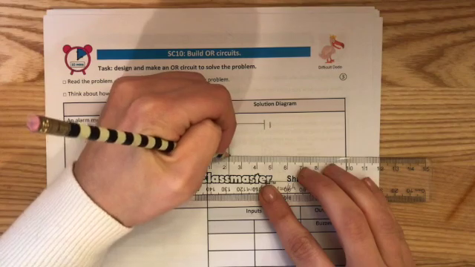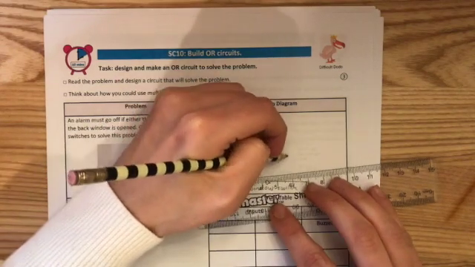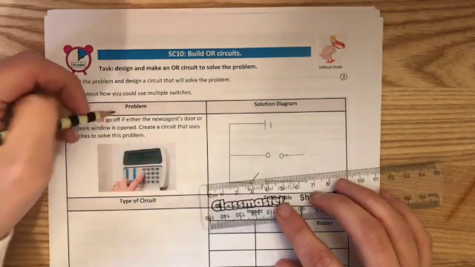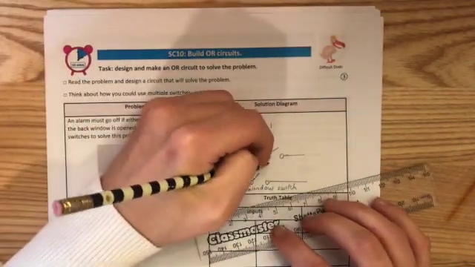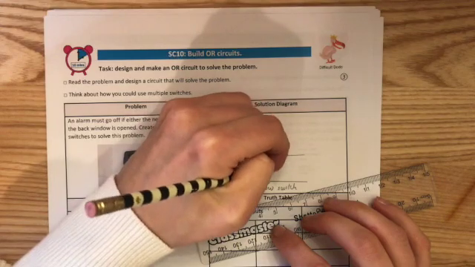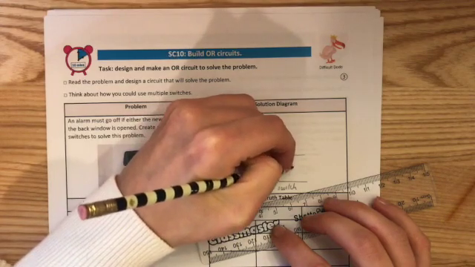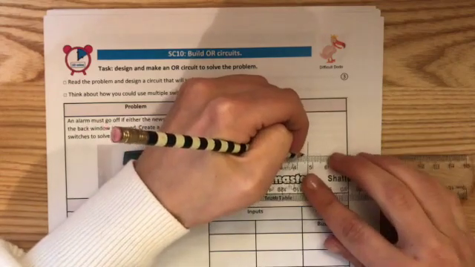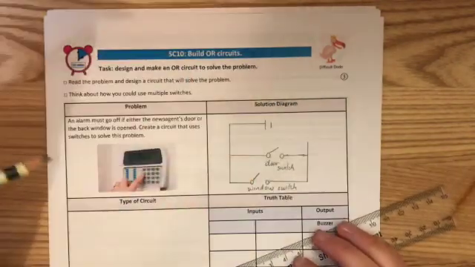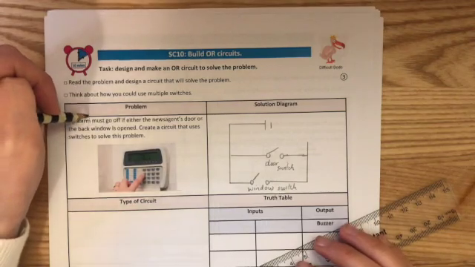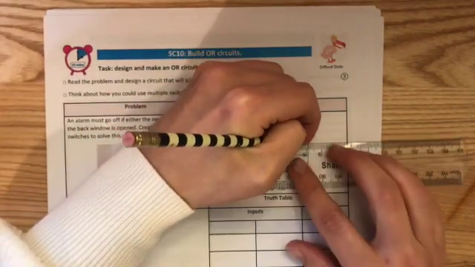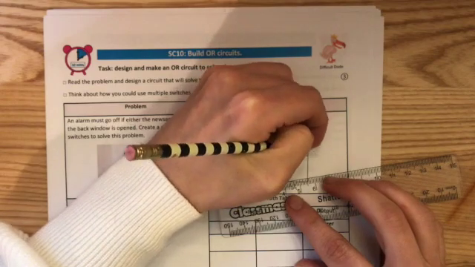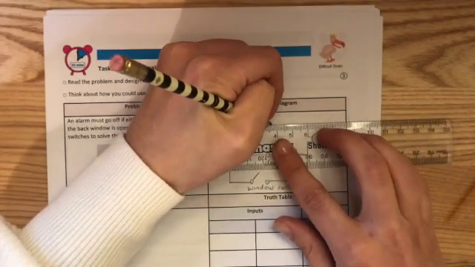And then I'm going to have another switch that is attached to the door, the back door. So I'm going to call this door switch. And then I need to have something that is going to alert me if either of these is closed. So I'm going to have an alarm, so I want a buzzer. So I'm going to do the funny egg cup, the symbol everyone finds the hardest.